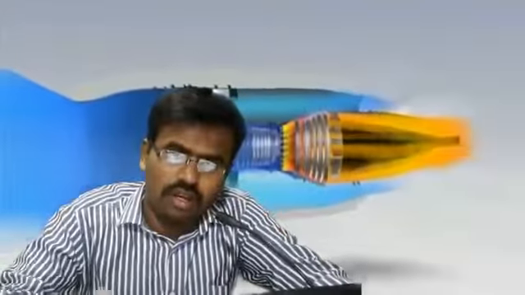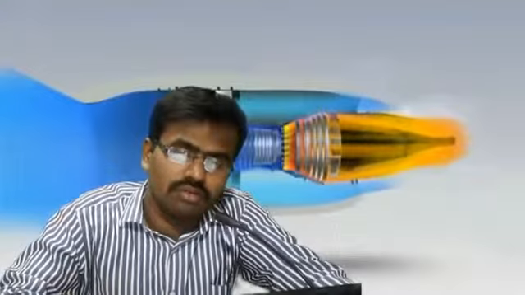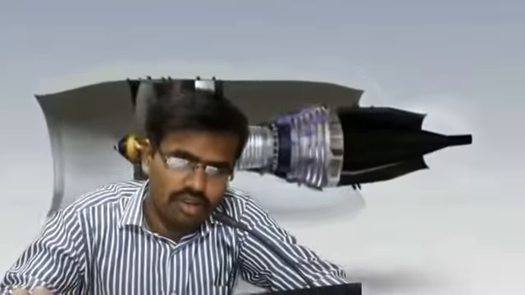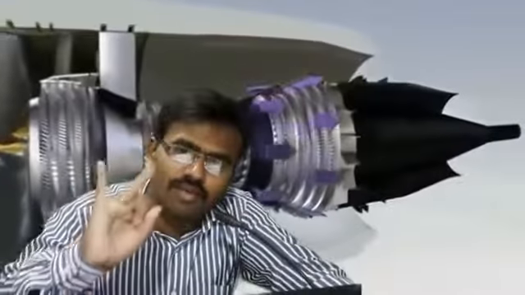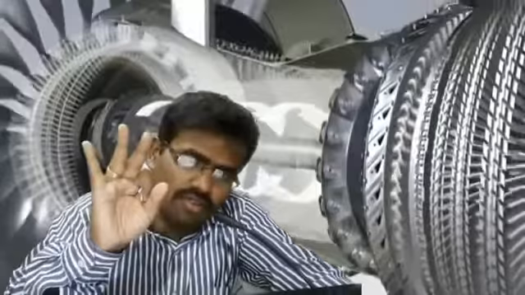Then next we have pictures depicting jet engines. There are practical applications of jet engines. Right, next is the turbojet engine. The turbojet engine is further divided into three types. Simply, this is the turbojet engine. Next is the turbofan engine, and next is the turboprop engine.